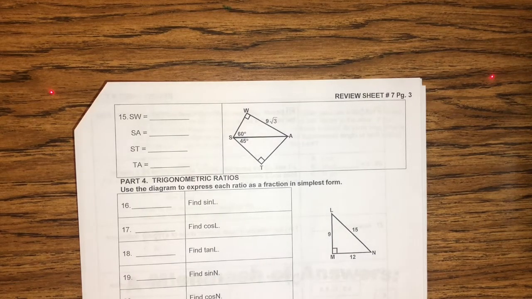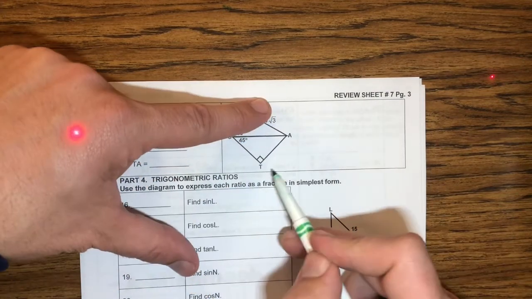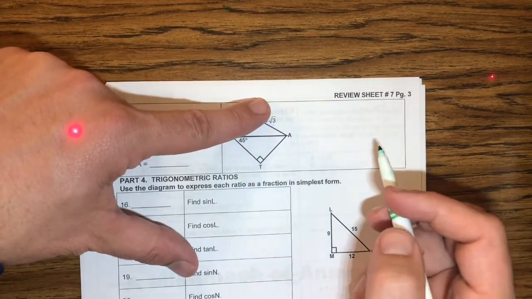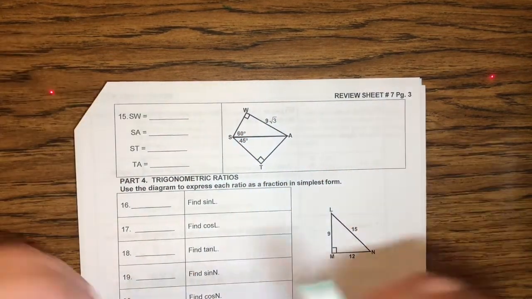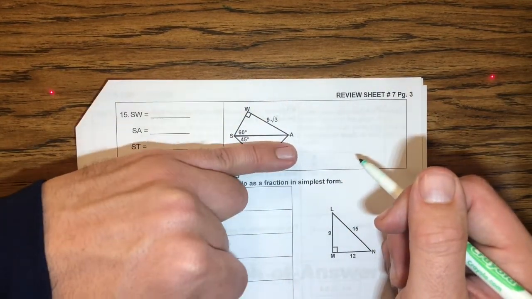Okay, 15 is a great problem right here. What we have on 15 is two triangles sharing one side. The top triangle here is a 30, 60, 90 triangle, and the bottom is a 45, 45, 90 triangle. We're going to keep this exactly the same, solve it exactly how we've been working. The only thing is we're going to ignore this bottom part right here.